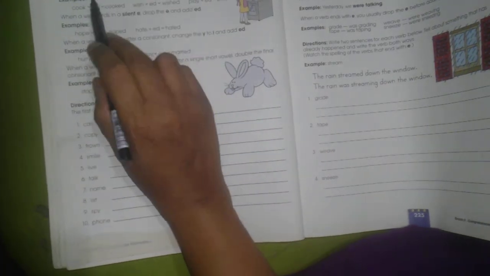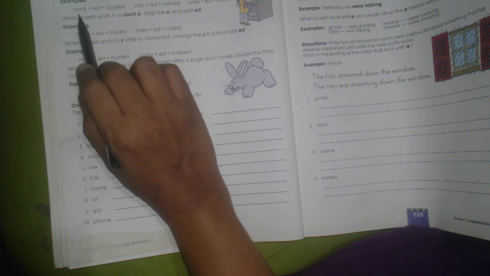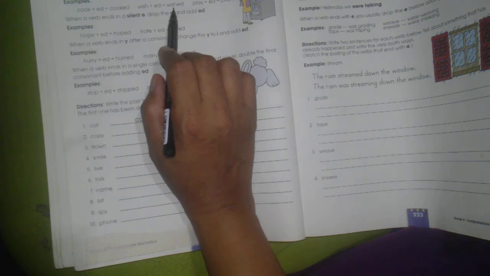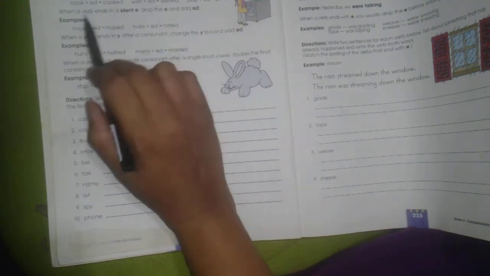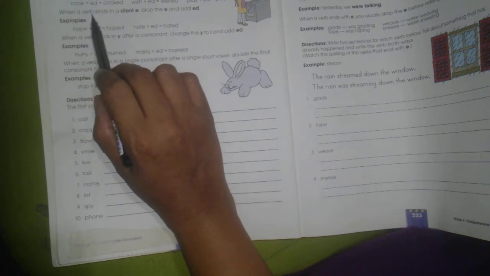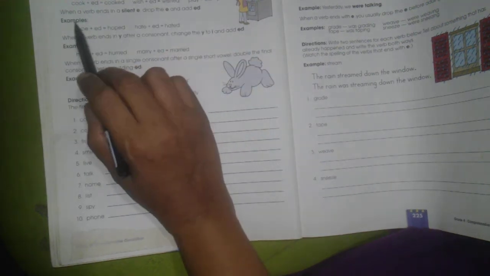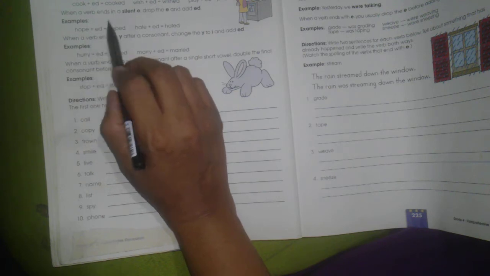It says adding ed to make verbs past tense. To make many verbs past tense, add ed. Examples: cook plus ed, cooked. Wish plus ed, wished. Play plus ed, played. When a verb ends in a silent e, drop the e and add ed, right? Example: hope plus ed.